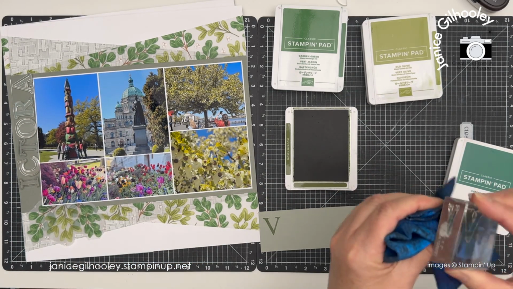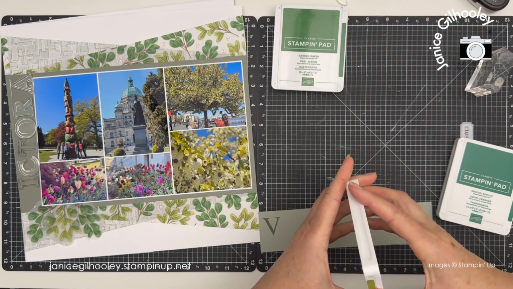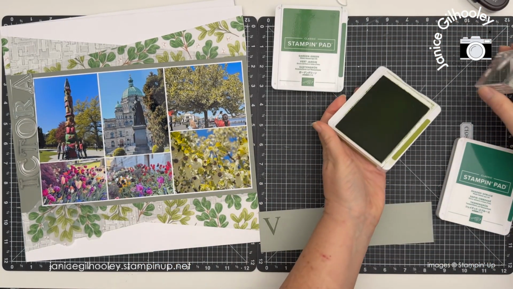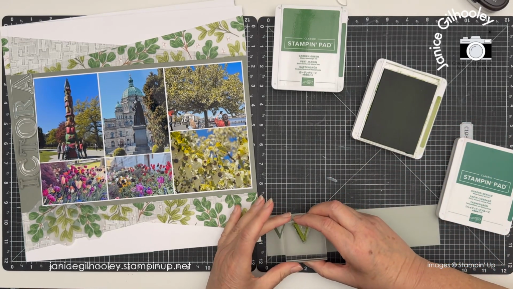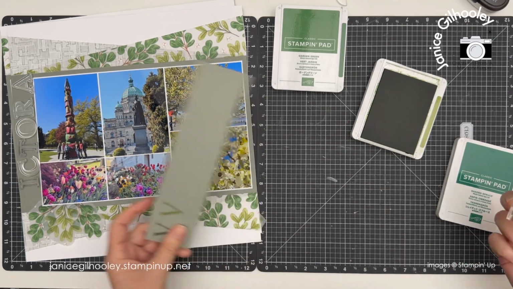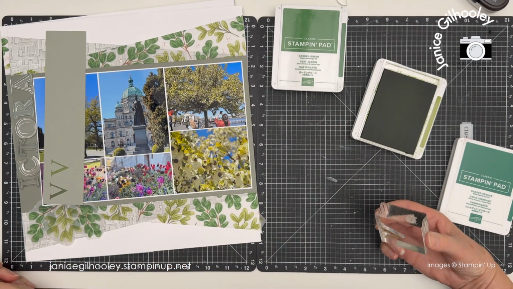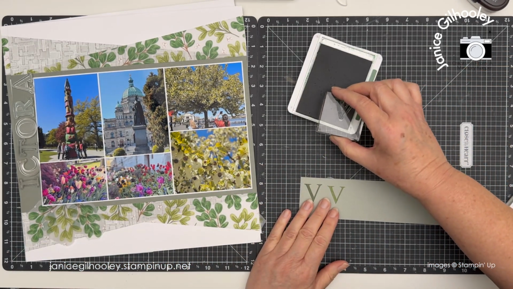I just need to clean off my stamp in between each test. I am going to try Old Olive. You never know. It might work quite well. I have quite a few favourite colours, but I really do like Old Olive. That looks quite nice too. So now I just have to decide which one I'm going to use. So now I'm going to do a little test with Garden Green.